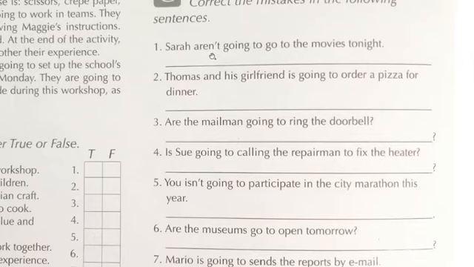What is the wrong part? Aren't. Sarah isn't going to go to the movies tonight. Number 2, Thomas and his girlfriend is going to order a pizza for dinner. Thomas and his girlfriend, are they? So you have to use are. Thomas and his girlfriend are going to order a pizza for dinner.